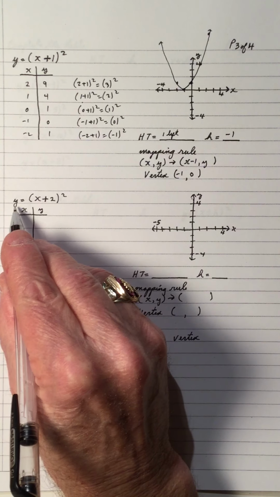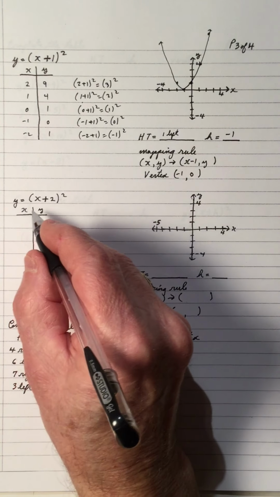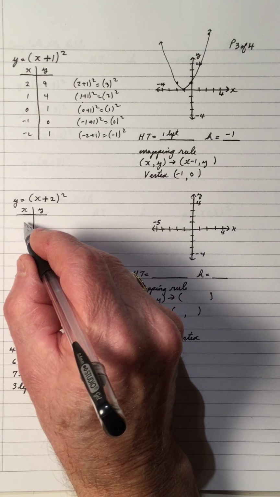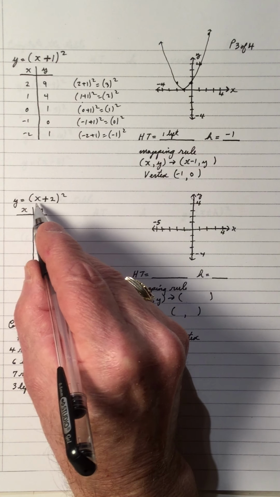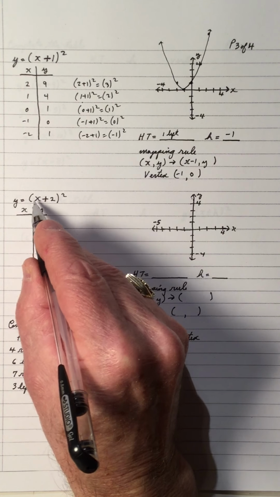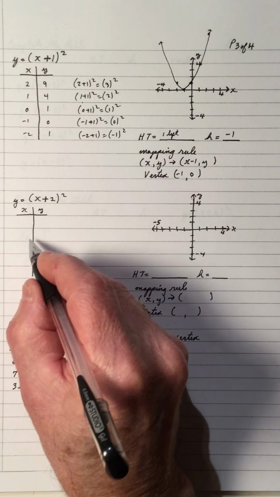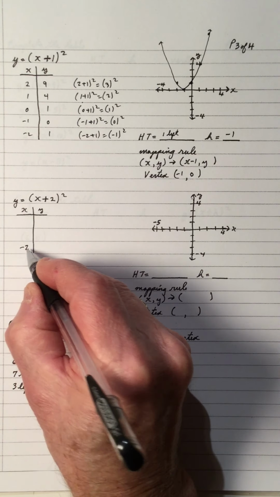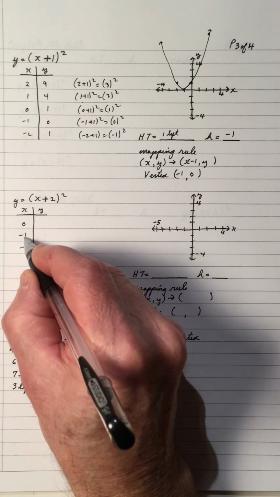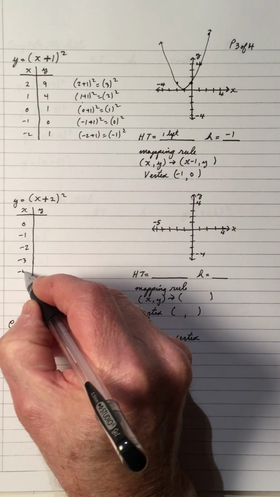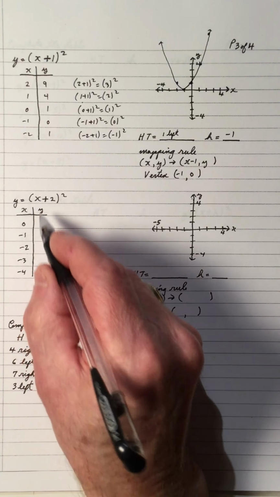And we have the equation y equals bracket x plus 2 all squared. So let's use some different numbers now. Let's play it a little bit different. What do we put in this bracket to make this bracket 0? We need a negative 2. So let's put a negative 2 in the middle this time. So let's go with a 0, negative 1, negative 3, negative 4. Let's see if we can pick out the vertex in the middle.